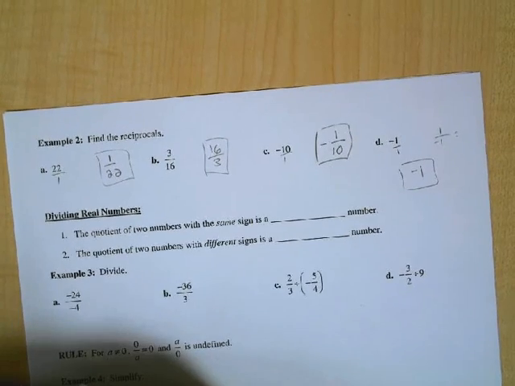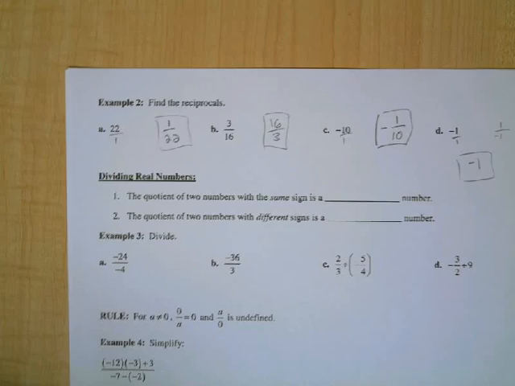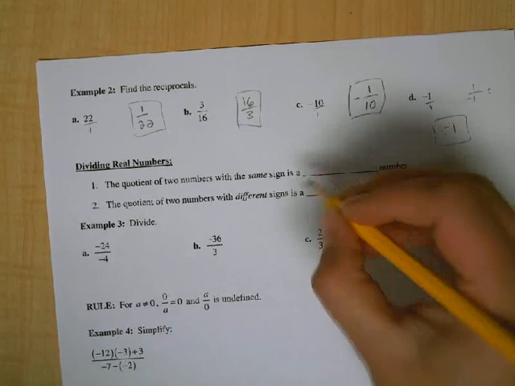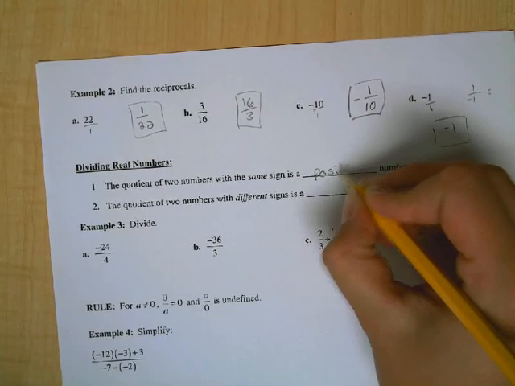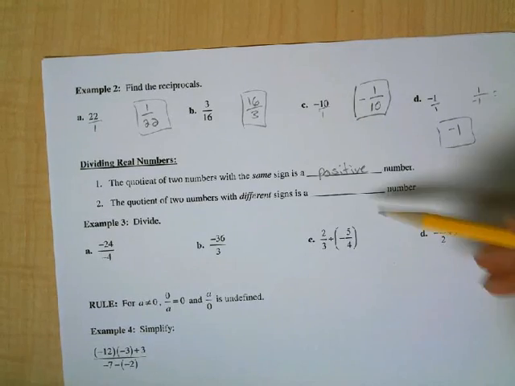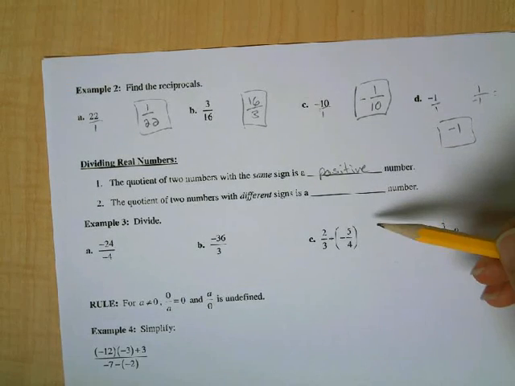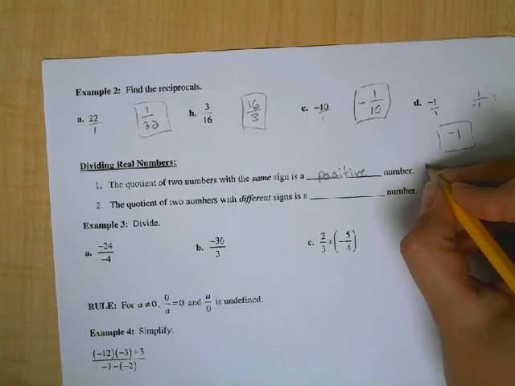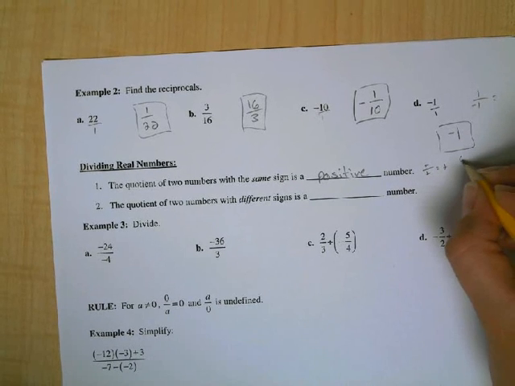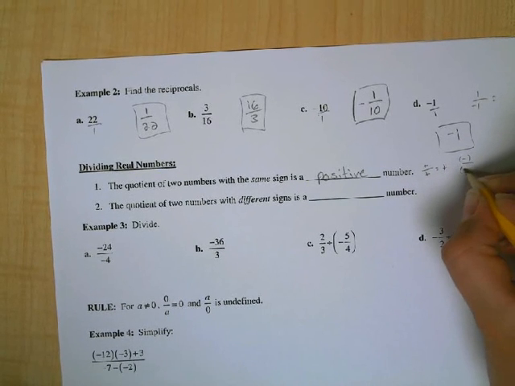That last little section here is dividing real numbers. The quotient of two numbers with the same sign is a positive, so this falls into the same rules as multiplying. Positive over positive is positive. Negative over negative is also positive.